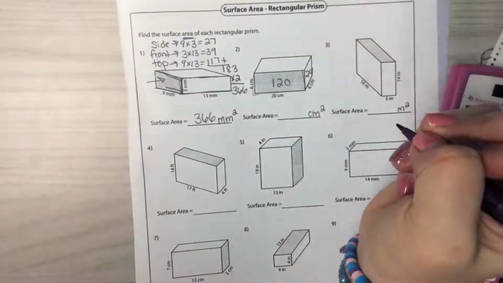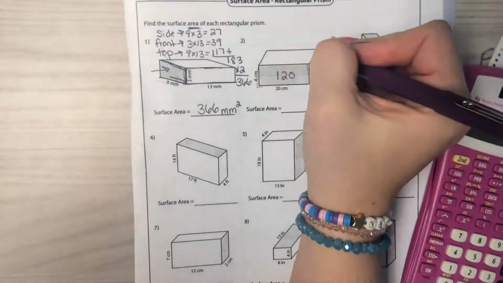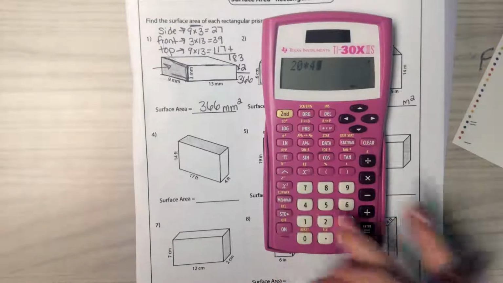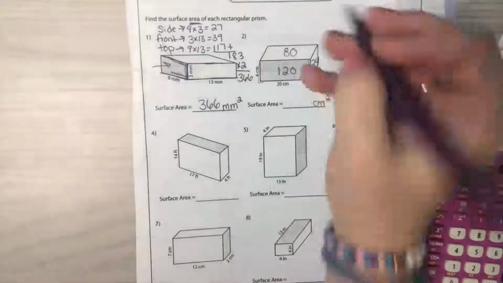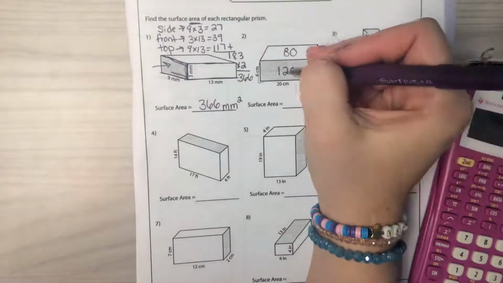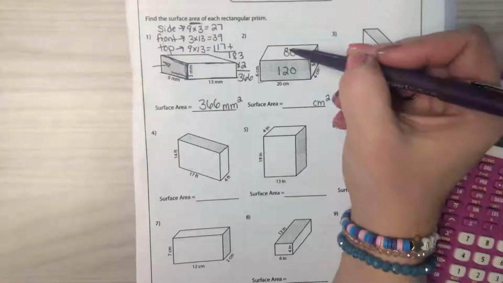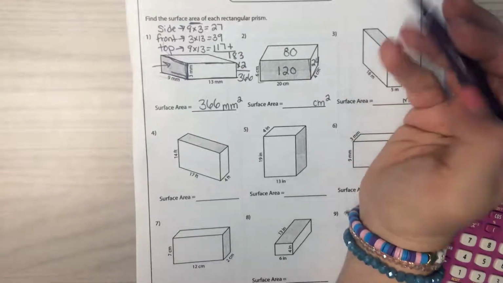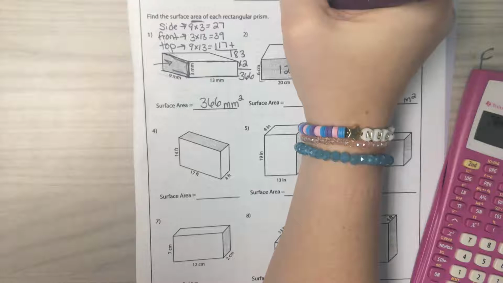120. And then I'm going to get the top. The top is 20 by 4, which should be 80. 20 times 4 is 80. So I can show my 3 measurements like this. I don't have to label them side, front, top. I could just write it on the top, write it on the front, write it on the side. But then I still need to show how I'm adding them up.